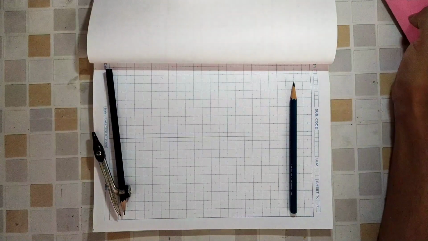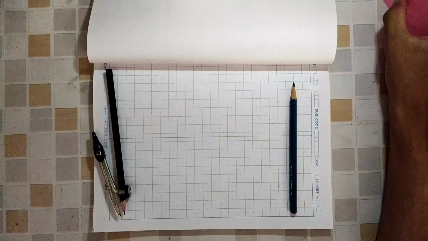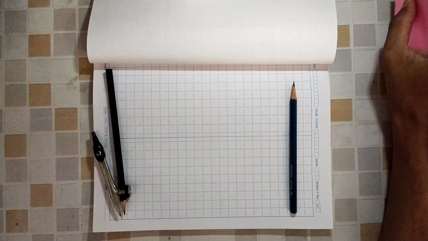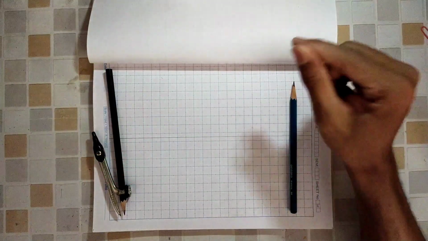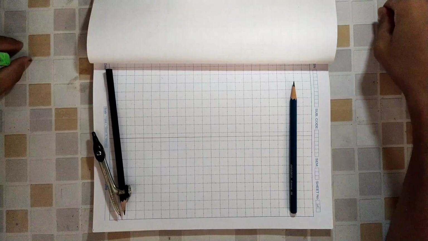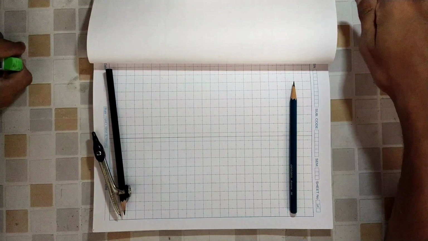So CAD consists of different types of topics. Initially we start with a point, just a dot, and how points are represented, and then we have lines. Before starting, let me tell you that I am not going to teach points and lines.